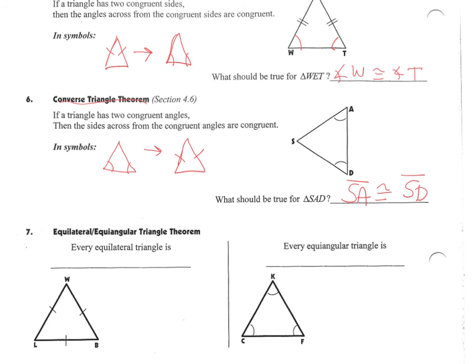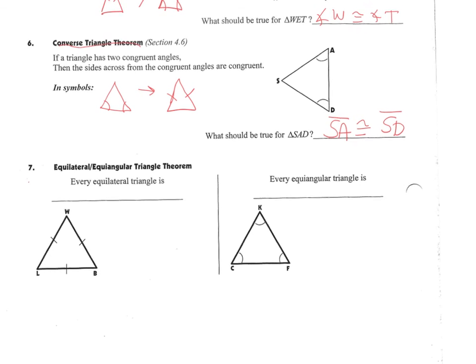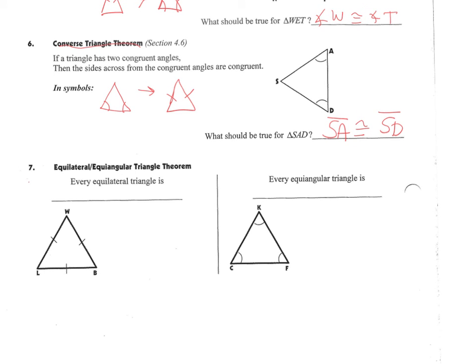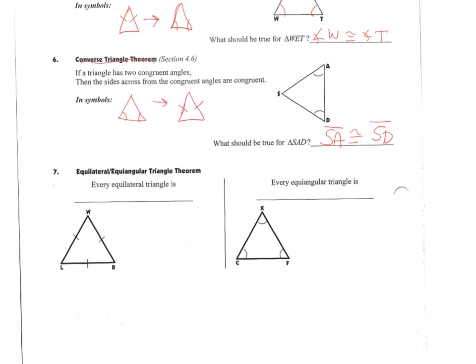If we go further, we have the equilateral equiangular triangle theorem that says that every equilateral triangle is equiangular. So if all three sides are congruent, then all three angles are equal. And then every equiangular triangle is equilateral.